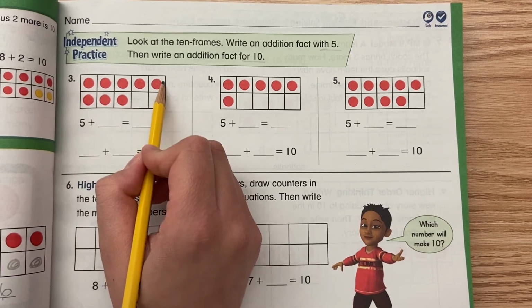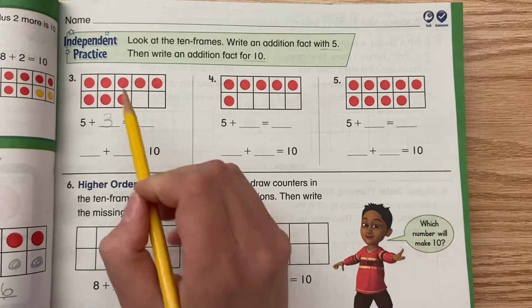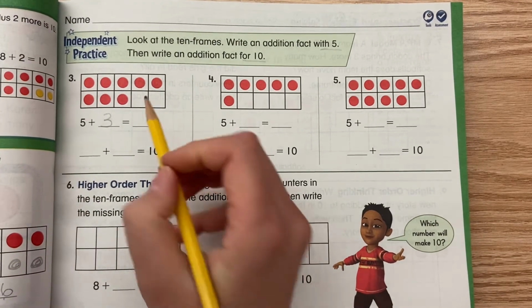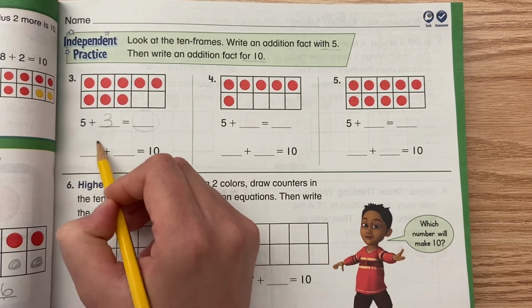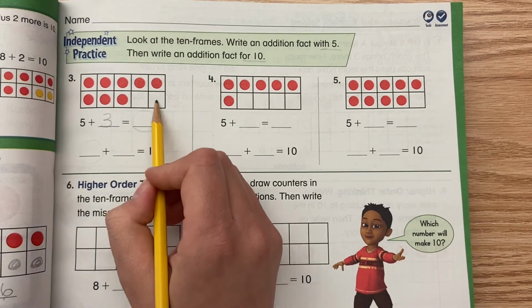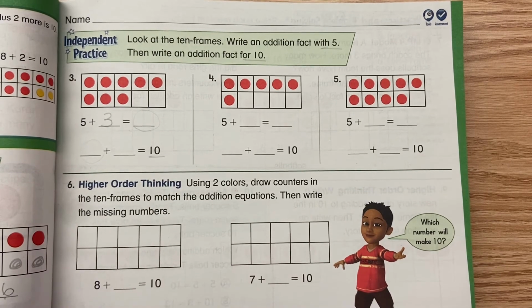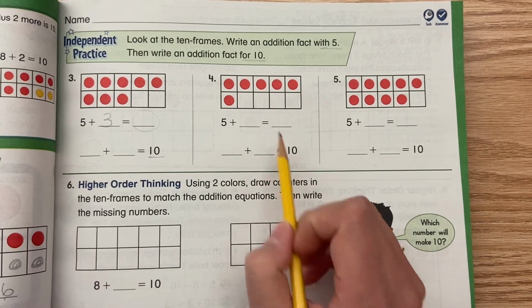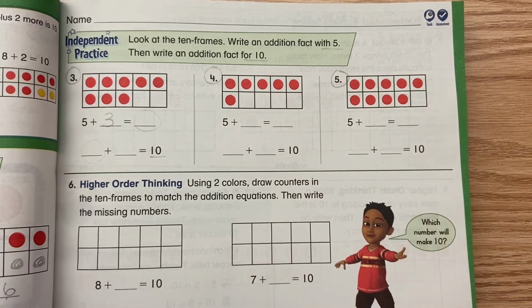I know that there's 5 on top and 3 more. That's my other addend. You can solve that. And then the sum of this equation is going to be the first addend of the next equation. Then solve to see how many missing counters there are to make 10. Go ahead and try to do that for numbers 3, 4, and 5. Can't wait to see your work.